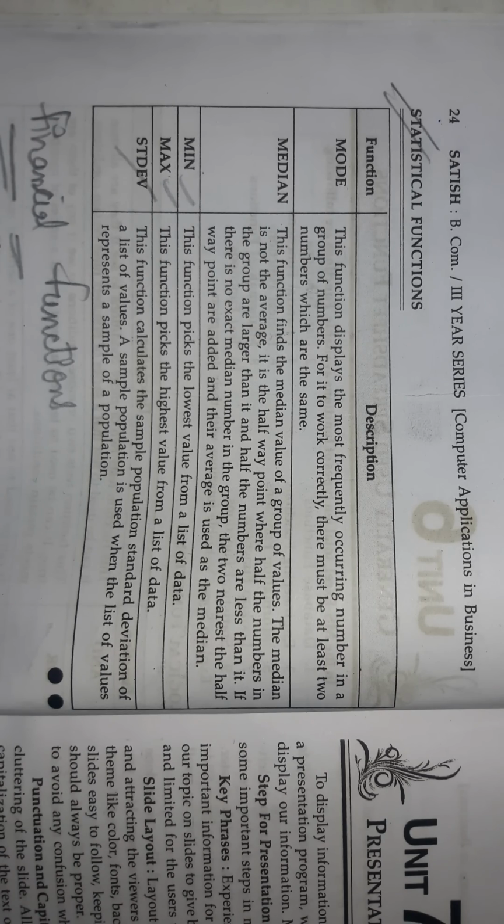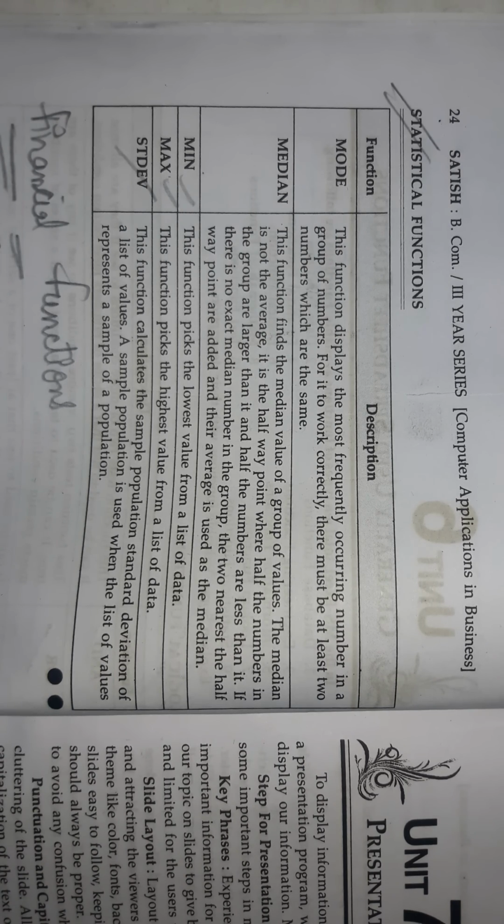Then your minimum function, MIN: this function picks the lowest value from a list of data. Then maximum: the function picks the highest value from a list of data. So these were your statistical functions: mode, median, minimum, and maximum.